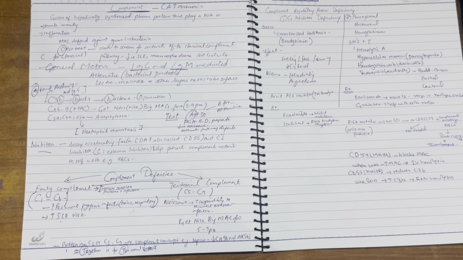Then if we talk about the complement regulatory protein deficiencies, there are two diseases: one is C1 inhibitor deficiency, and the second is paroxysmal nocturnal hemoglobinuria. In C1 inhibitor deficiency, the cause is usually uncontrolled kallikrein, that is bradykinin, so ACE inhibitors should be avoided because they can increase bradykinin. The disease is hereditary angioedema, which can cause swelling of the face and decreased C4 level. The treatment is usually icatibant and ecallantide, which block the bradykinin receptors and inhibit the kallikrein.